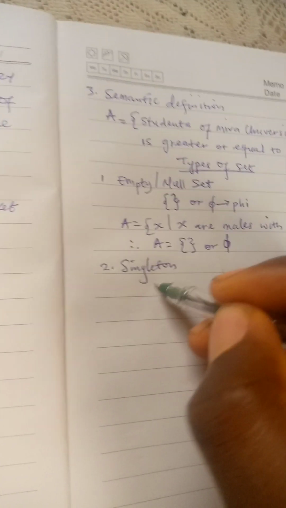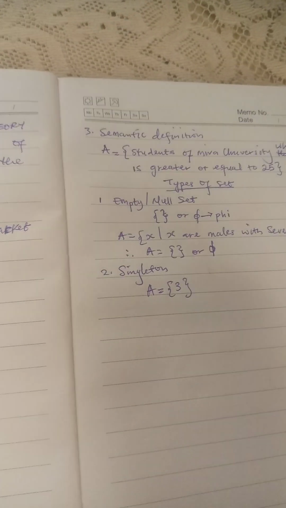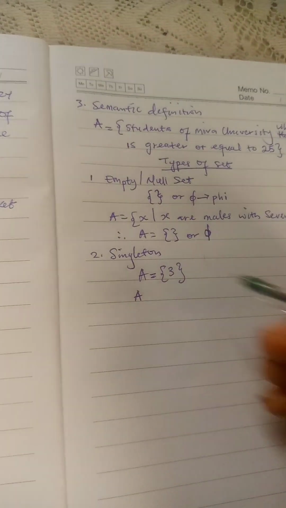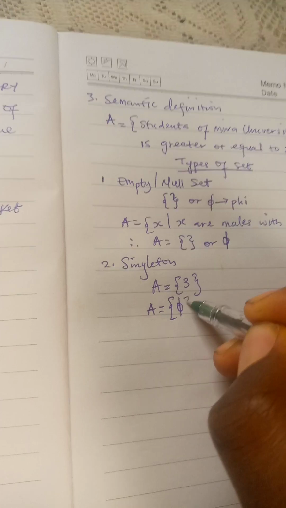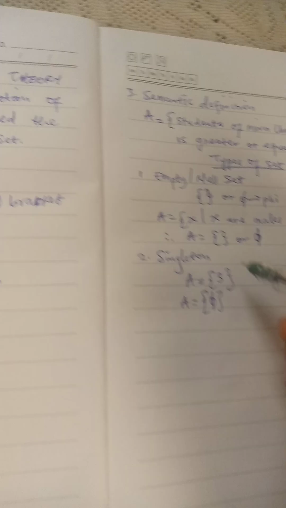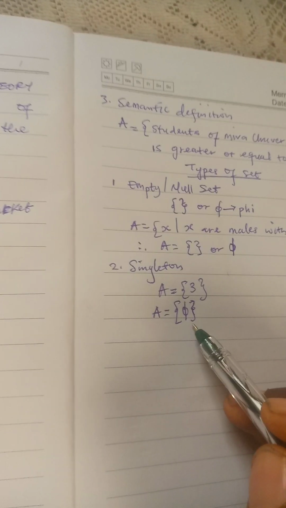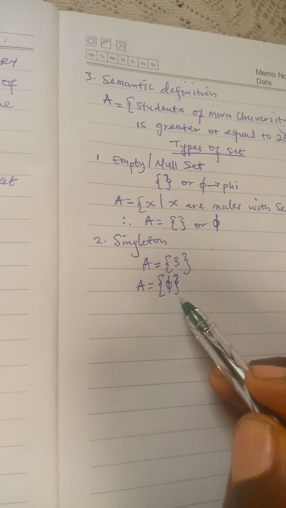So for example, I have A equal 3. This is an example of a singleton. And please note, if you see something like A equal phi in braces, this is actually a singleton, not an empty set.